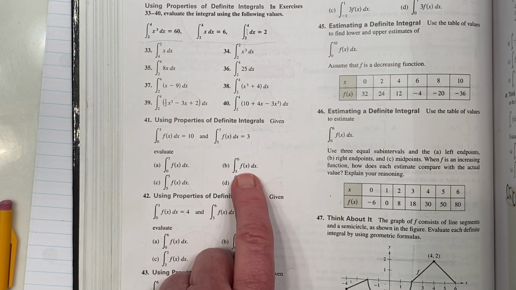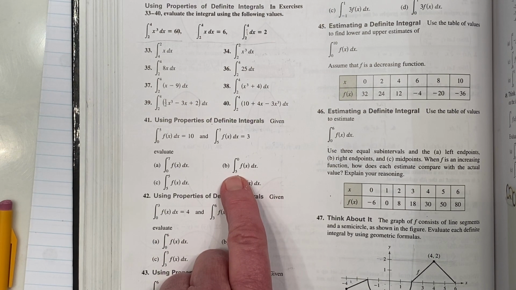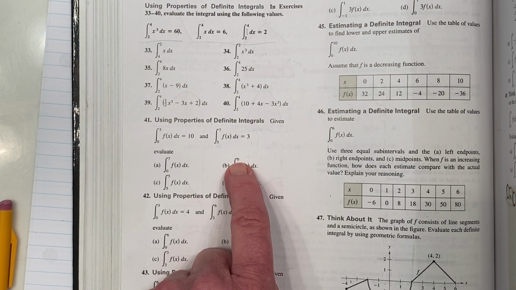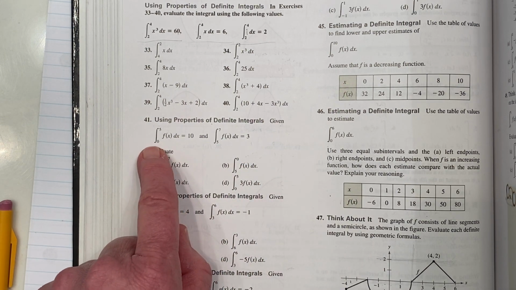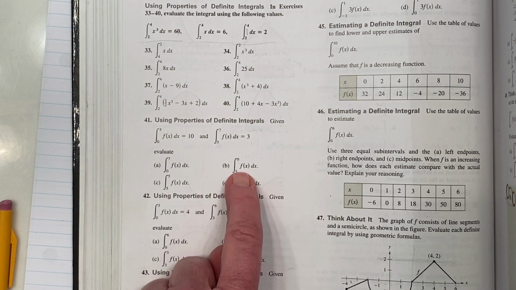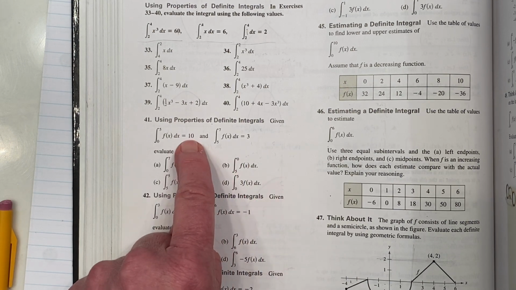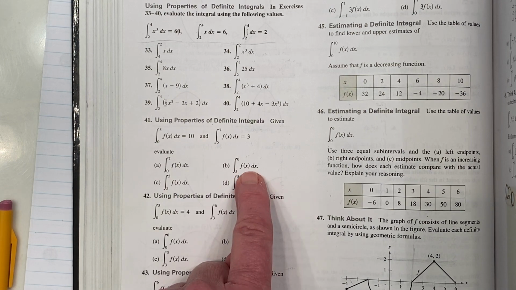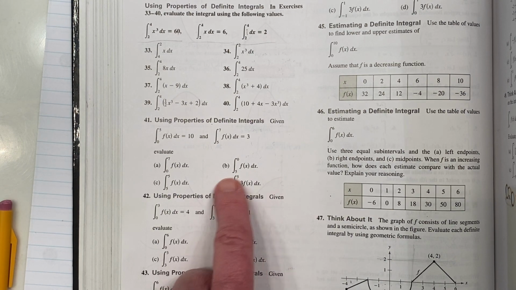B, notice what's happening here with the limits of integration. I have a 5 down here and a 0 up here, but up here I had x equals 0 to x equals 5. I'm going backwards, so to speak, here. So you might remember we made an adjustment on 10 to a negative number. The answer here is going to be negative 10.